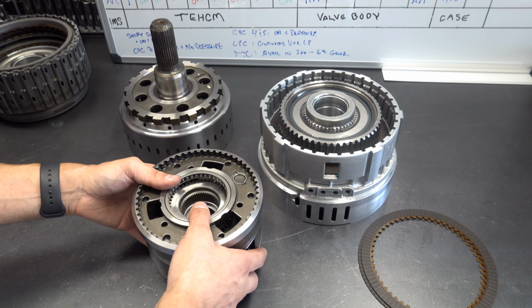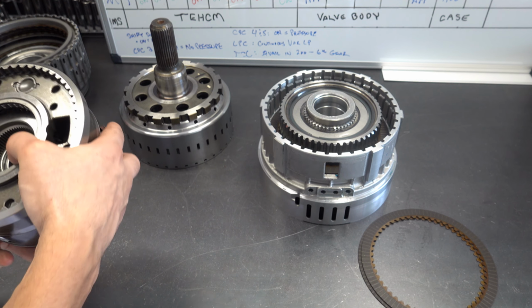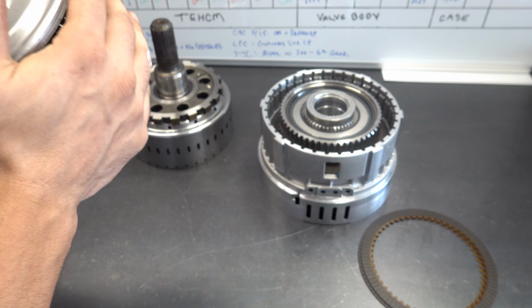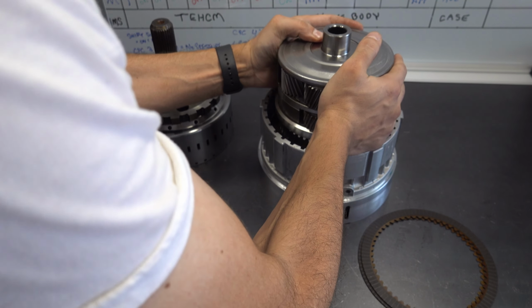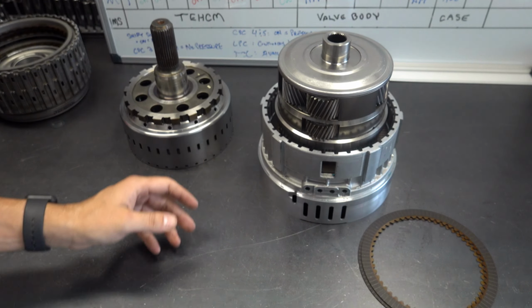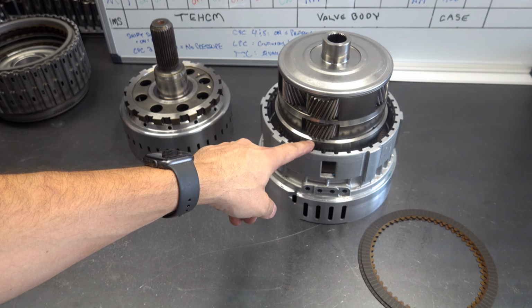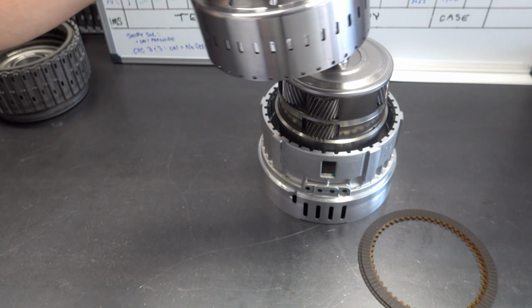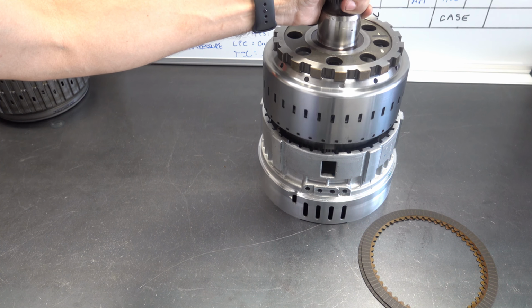Okay, so let's look at the stack up. Here's our planet. Our planet is going to mesh with the lugs on the outer race, and then we have our output shaft.